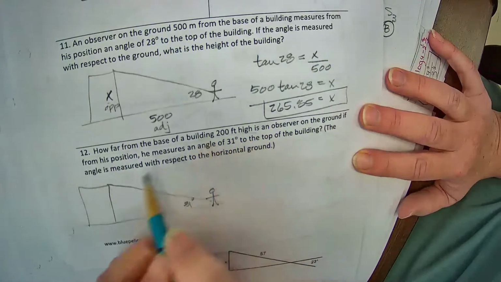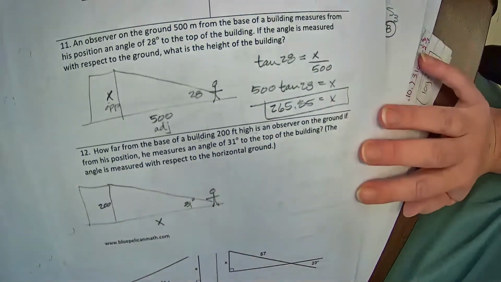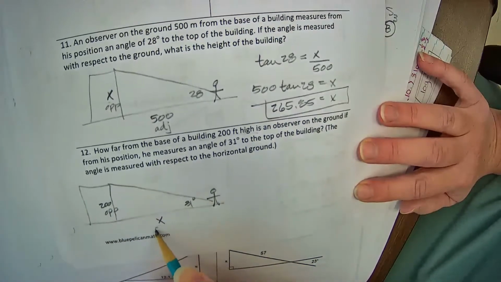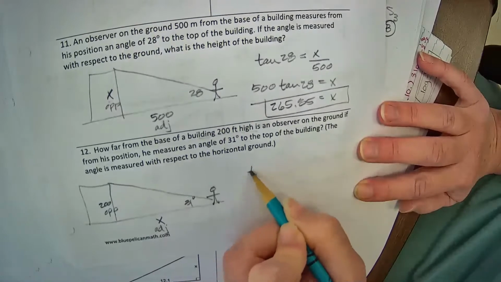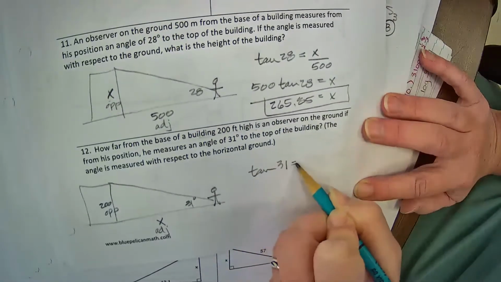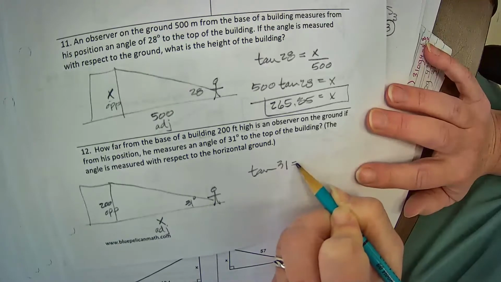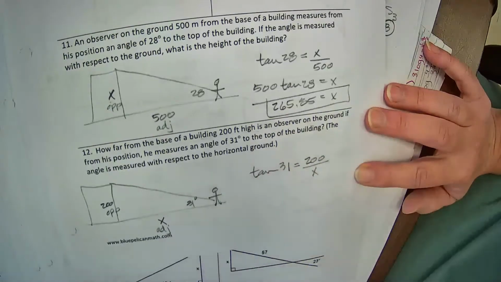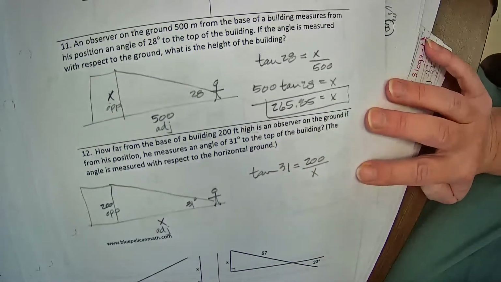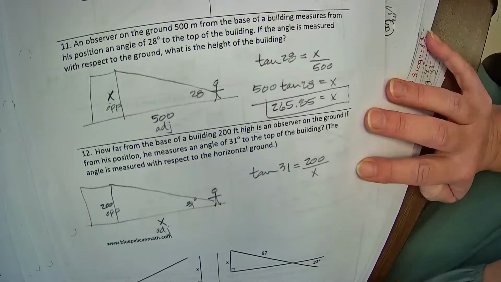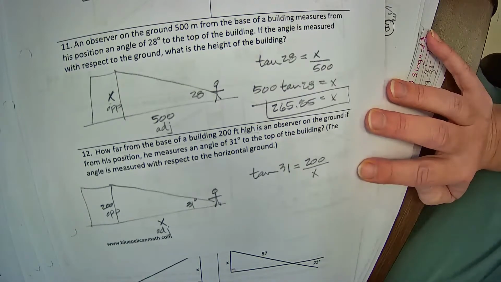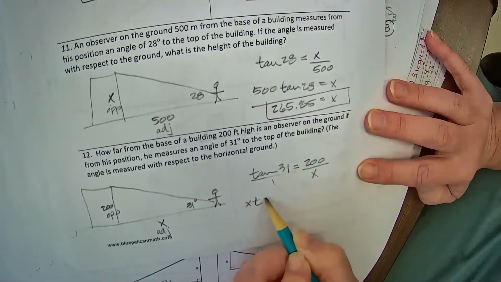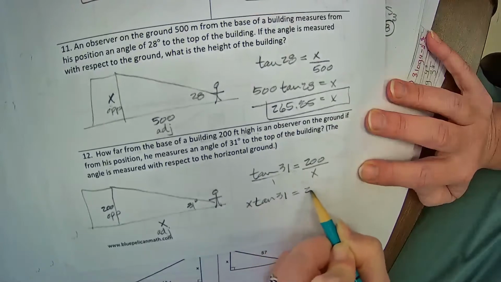Okay, and it's a 200-foot high building. Okay, so opposite and adjacent, which is tangent of 31 equals what? 200 over x, because it says opposite over adjacent. You got to be careful to follow that. Okay, it's natural to want to put the x on top because it saves you a step, but it's not right. So does that mean that we're going to have to divide? Yes. Okay. So we have x tangent 31 equals 200.